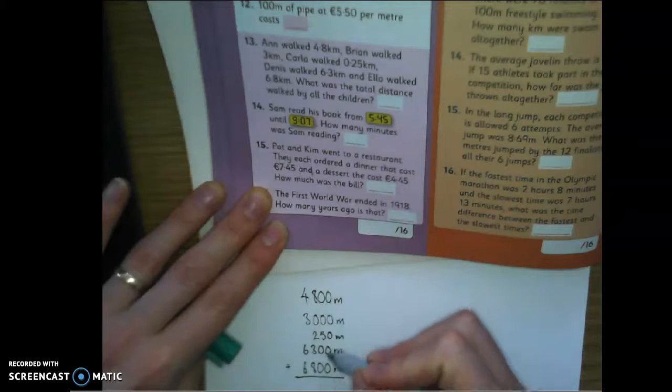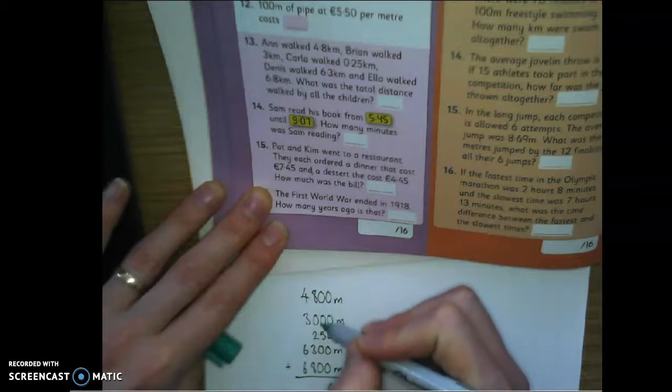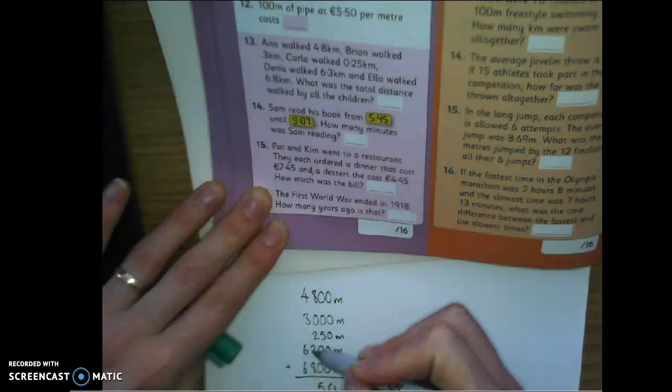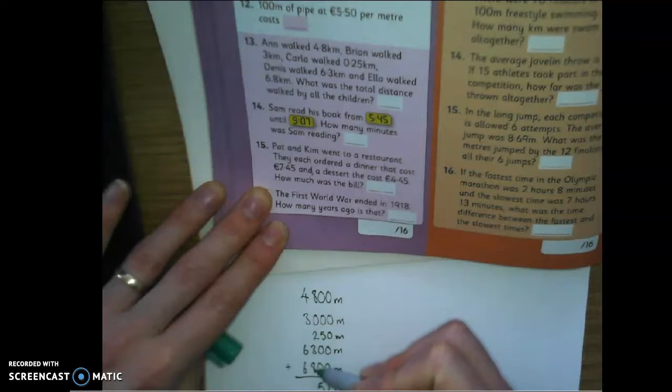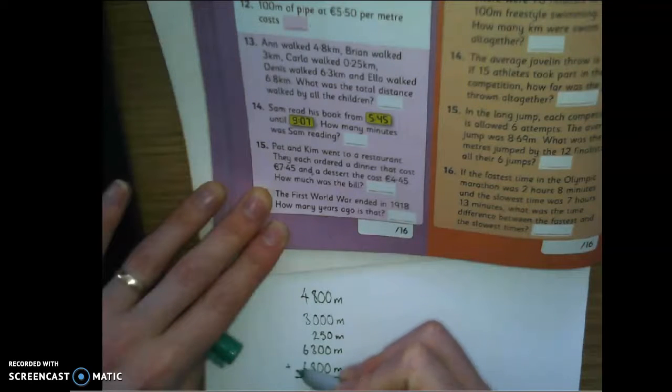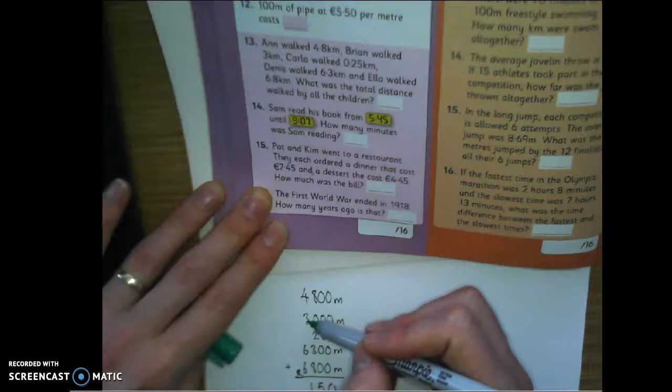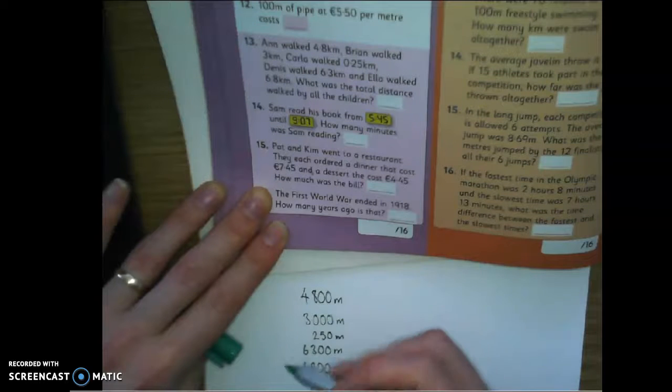So we add them all up, all the zeros, 0 plus 0, 5, 8 plus 2 is 10. 10 and 3 is 13. 13 and 8 is 21. 2 and 6 is 8. 8 and 6 is 14. 14 and 3 is 17. 17 and 4 is 21. Okay.